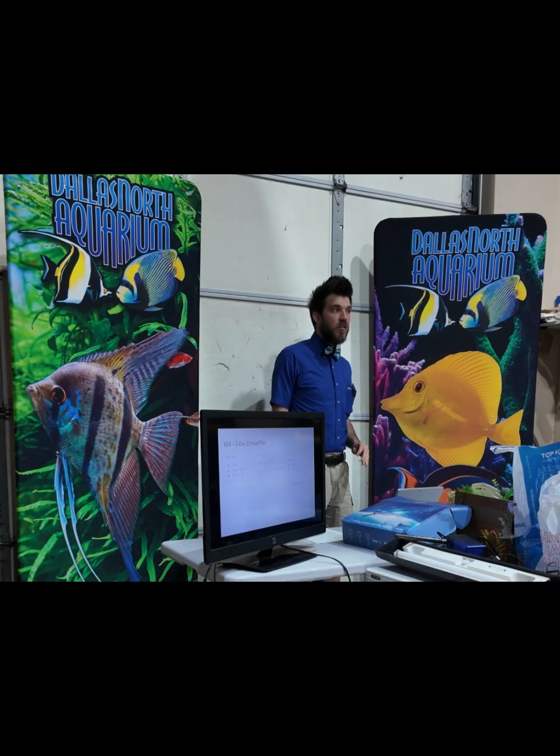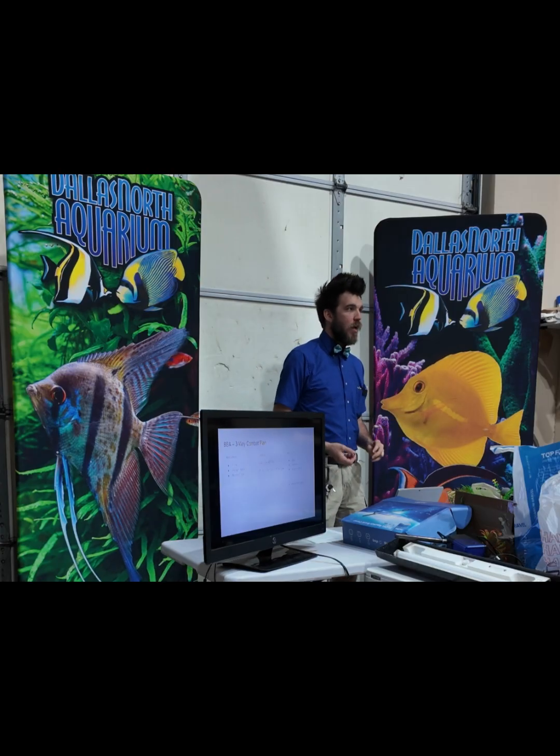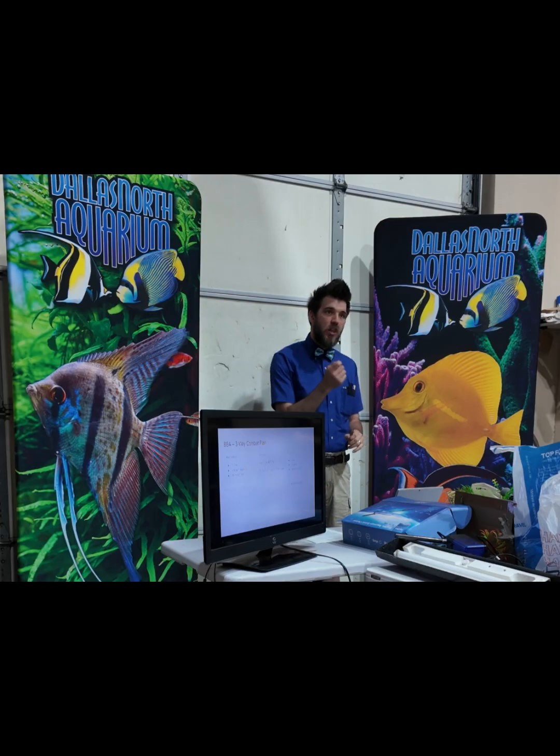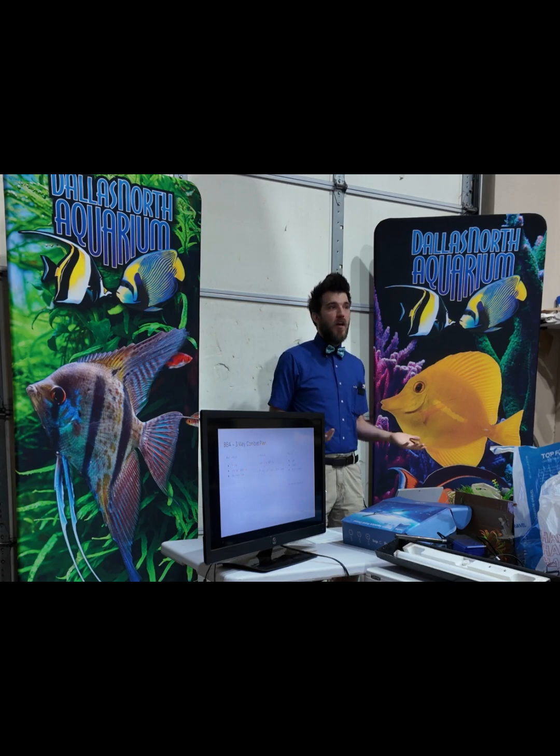Same thing with our Siamese algae eaters, same thing with our Amano shrimp. They're usually touted as the only type of fish that's going to eat this type of algae, and that is true, but it's a very unpalatable algae. It's very tough, it's got a thick cell wall, so once again, we need to kill it first, and then it'll be a lot more palatable for our Amano shrimp, for our Siamese algae eaters.